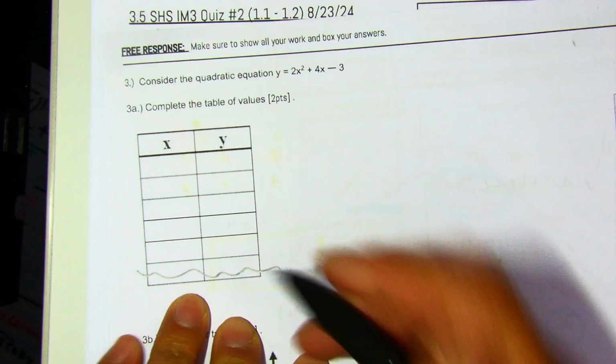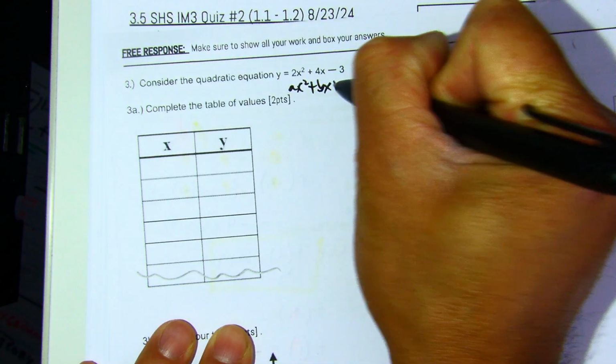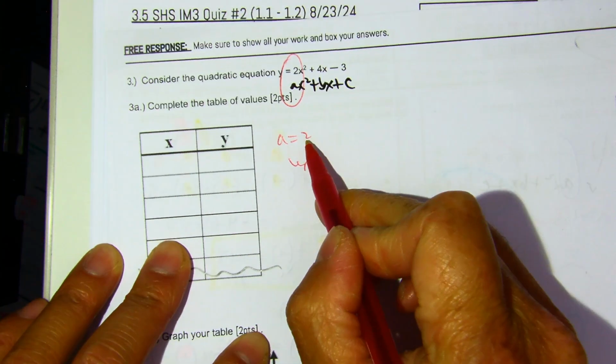A is 2, so I know the graph is pointing up because positive goes up. Positive people. Smiley face. B is 4. C is negative 3. That's my y-intercept. Okay?